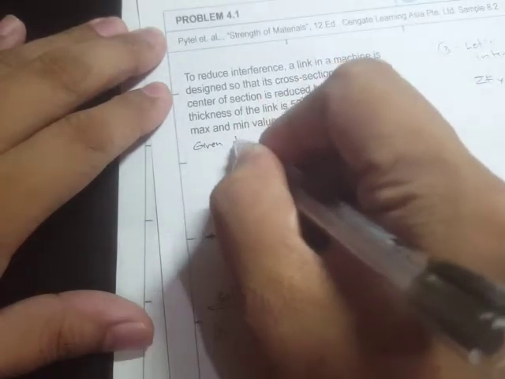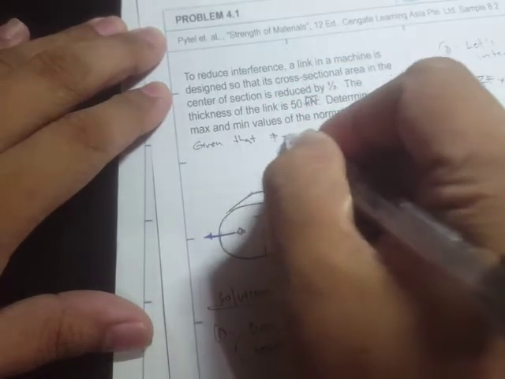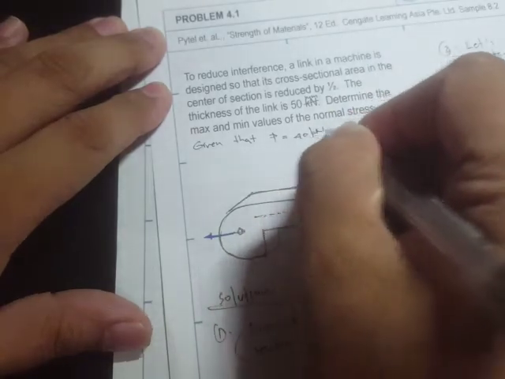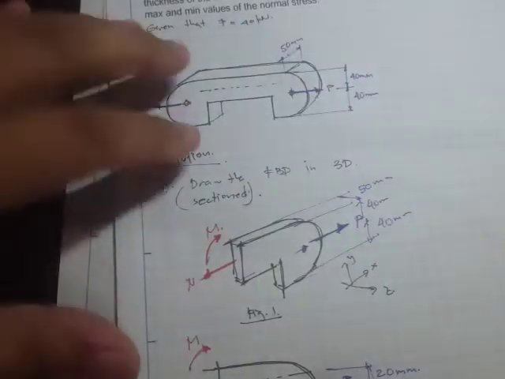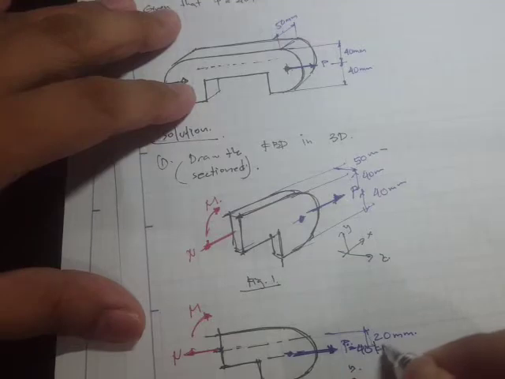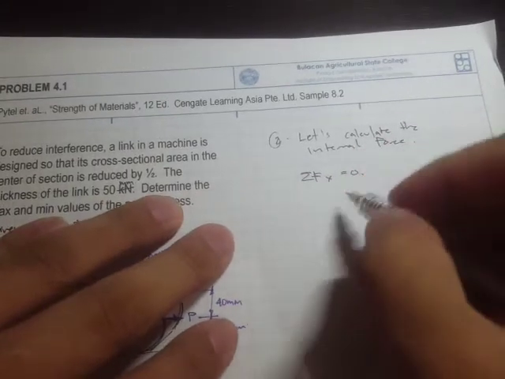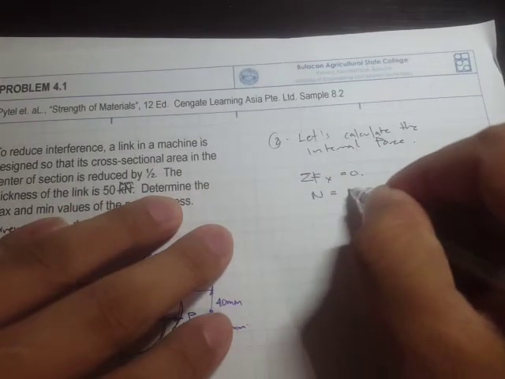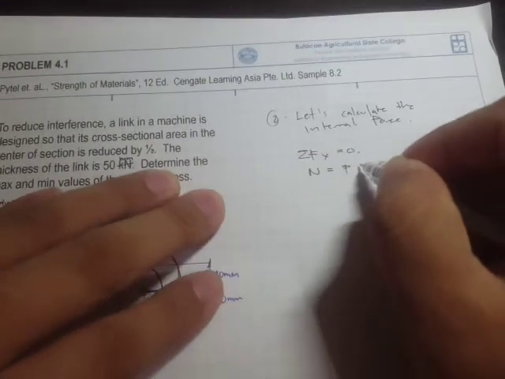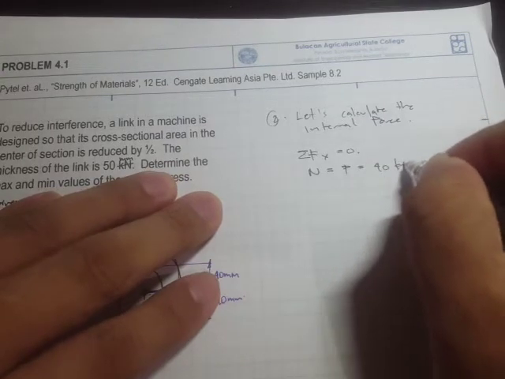So given that P is equal to 40 kN. So N is just simply equal to P, which is equal to 40 kN.